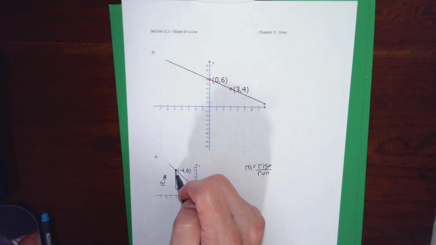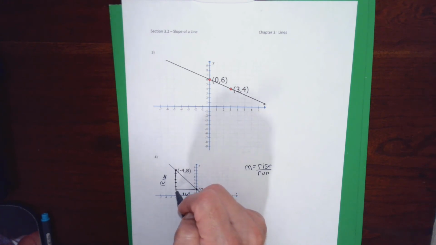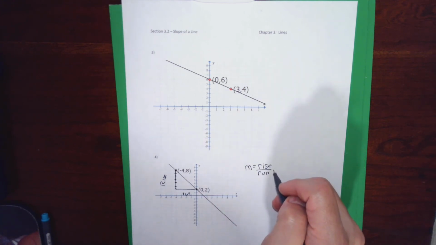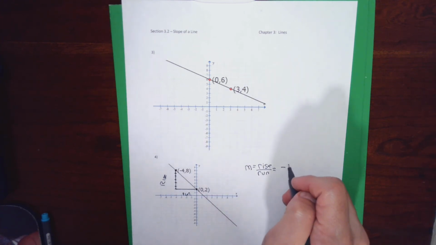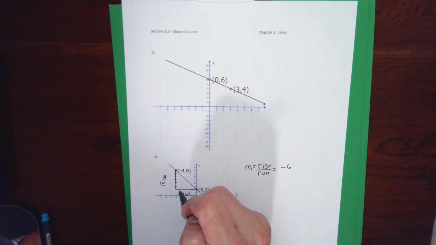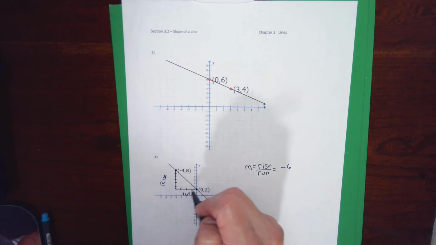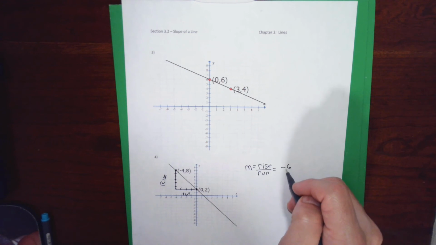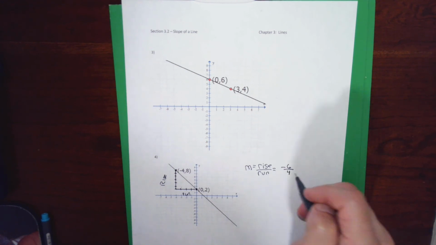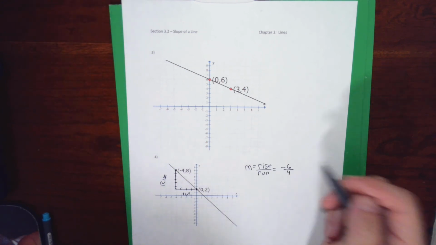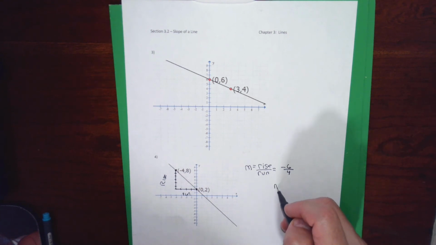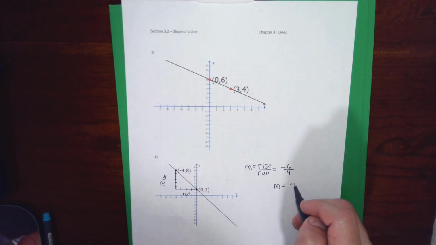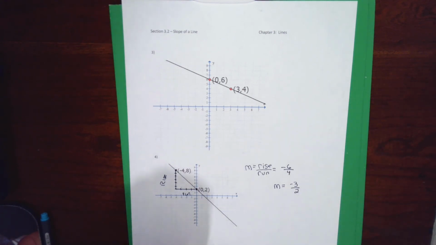So for my rise, it's going to be negative 1, 2, 3, 4, 5, 6. So my rise is going to be negative 6, and for my run, it's going to be 1, 2, 3, 4. So the slope of this is going to be negative 6/4. I'm just going to reduce that by 2. And I'm going to leave the negative in the numerator, but you have some flexibility in terms of where you put that negative.